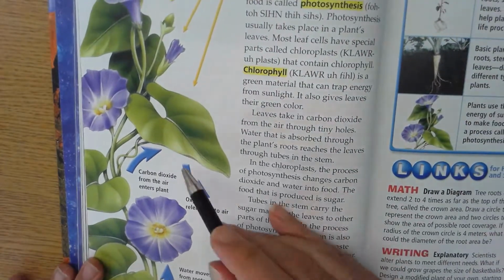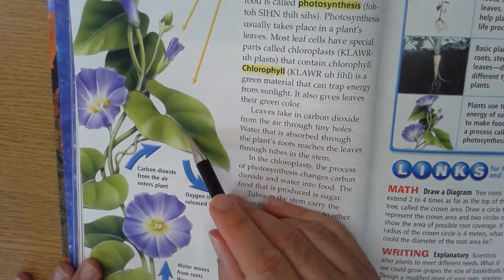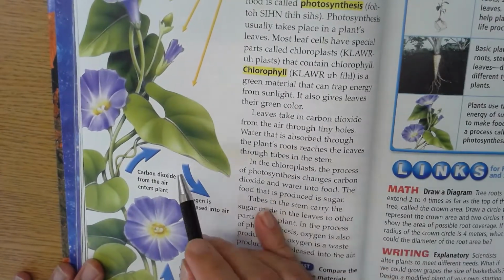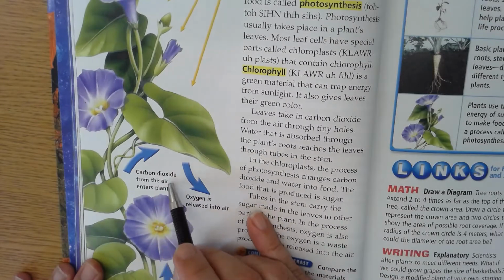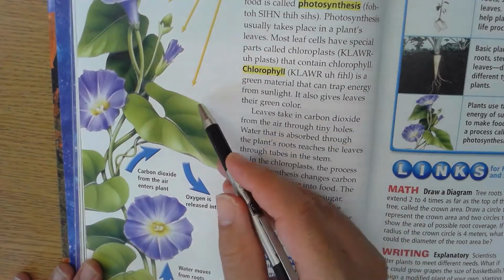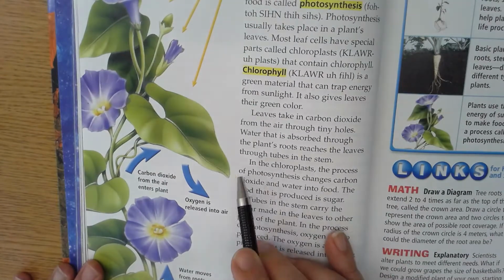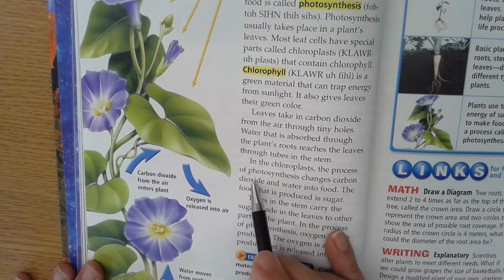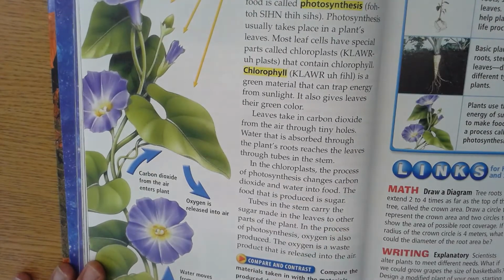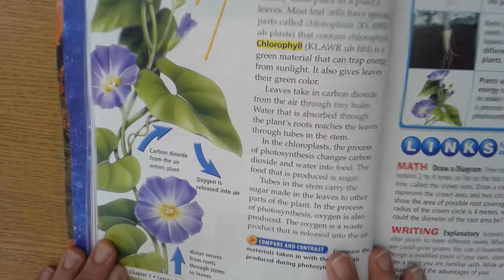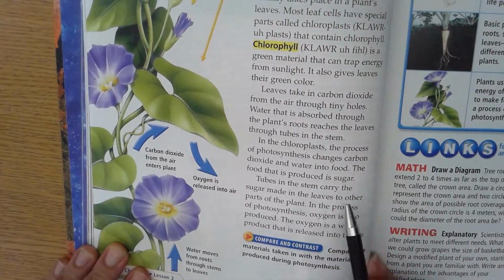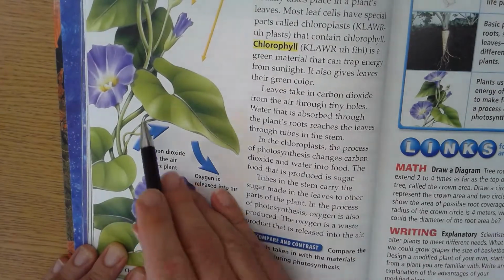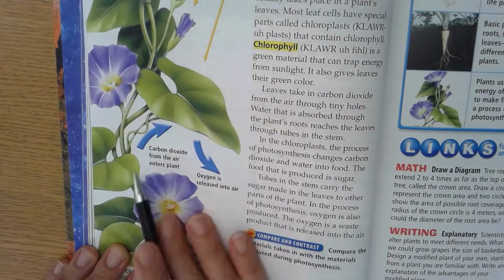And then, inside the chloroplast, the process of photosynthesis takes in carbon dioxide, it's got the water, it has the sun. In the chloroplast, the process of photosynthesis changes carbon dioxide and water into the food that the plant needs. And that food that is produced is sugar. And then tubes in the stem carry that sugar that's made in the leaves to other parts of the plant.